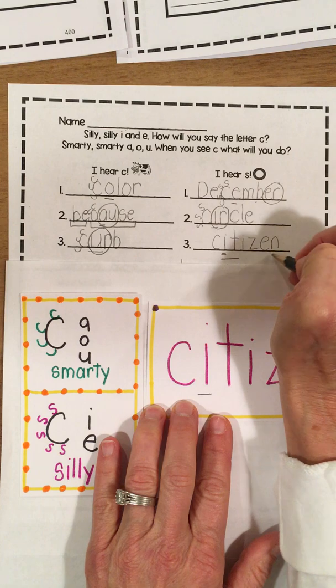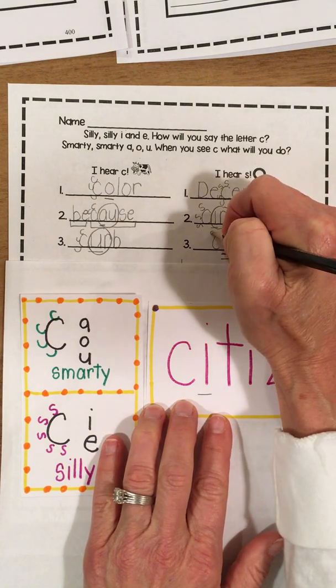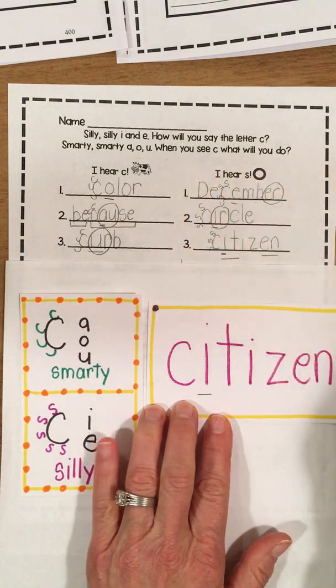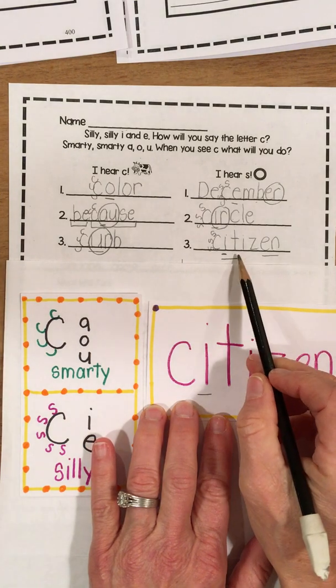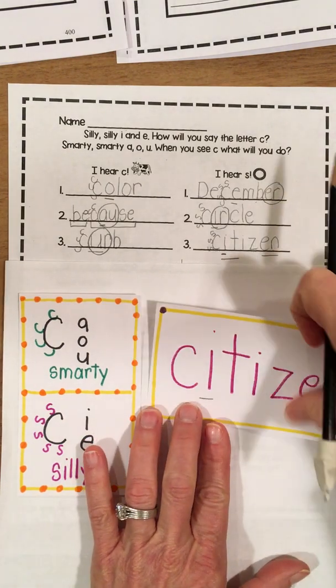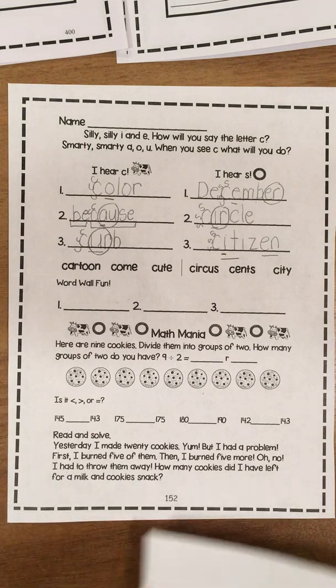I see it, I see the N. This is a silly C. And that is the word what? Citizen. You're a citizen. Let's take a look at the words we're reading today.